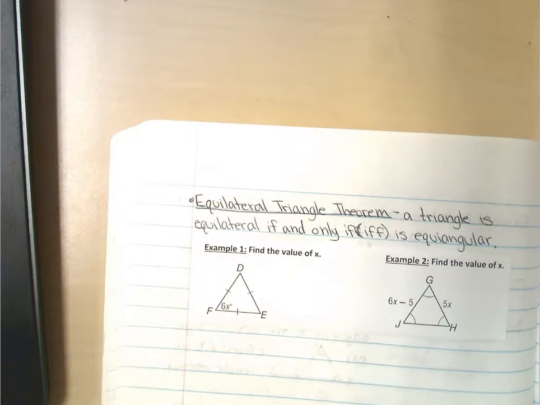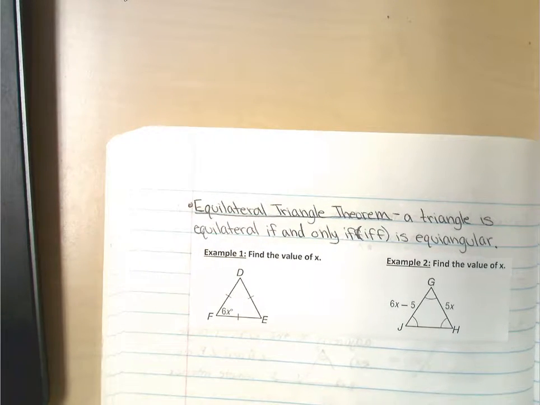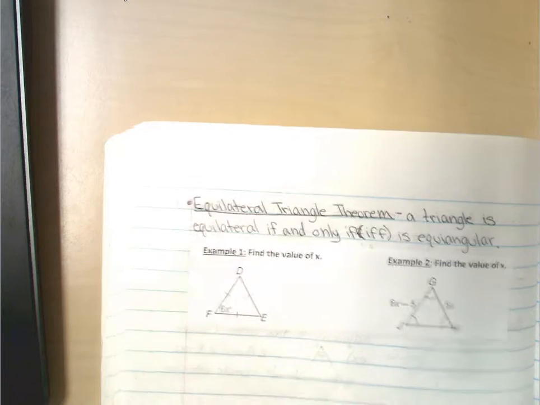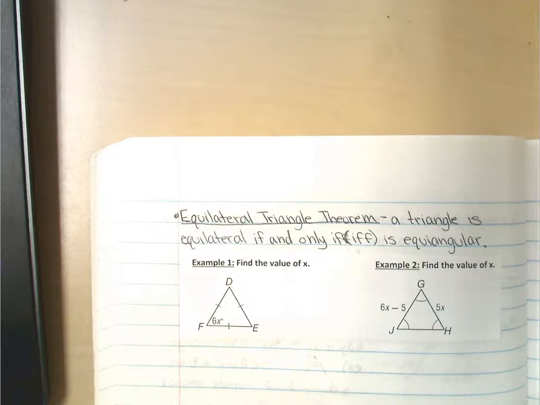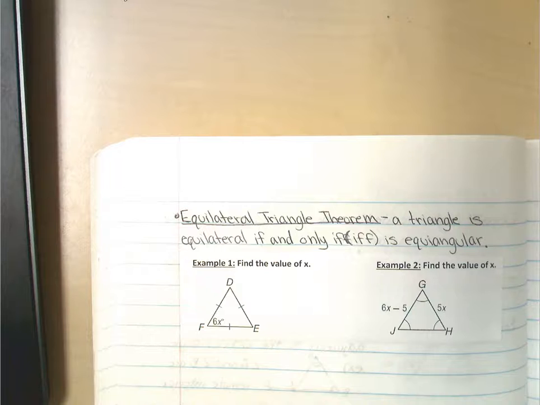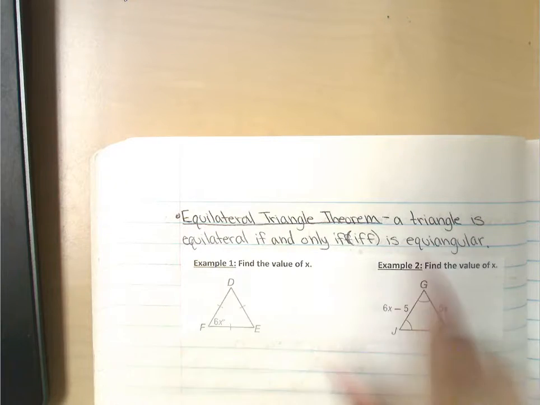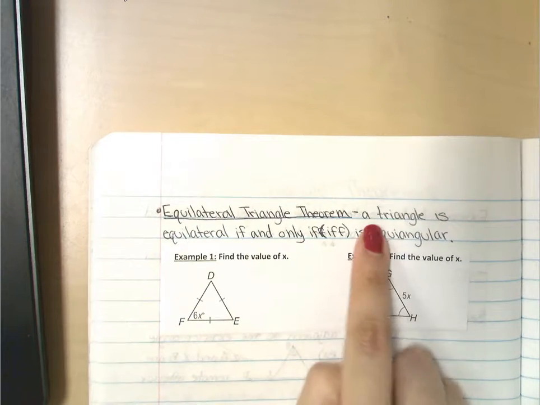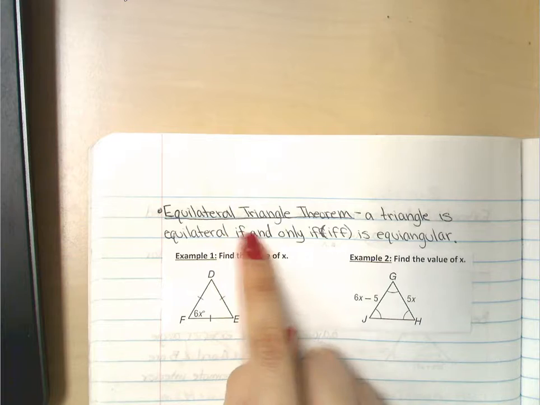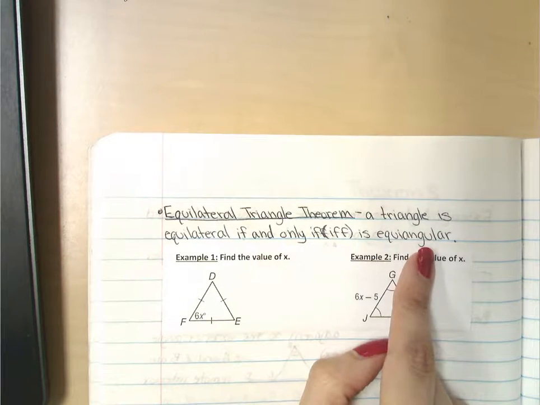Alright, in this video I'm doing the last 3 theorems for this unit. The first one is called the equilateral triangle theorem. This theorem says that if a triangle is equilateral, then it is also equiangular. The way that I word it here is a triangle is equilateral if and only if it's equiangular.